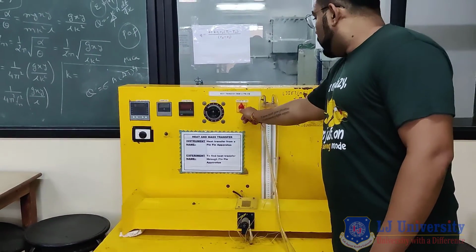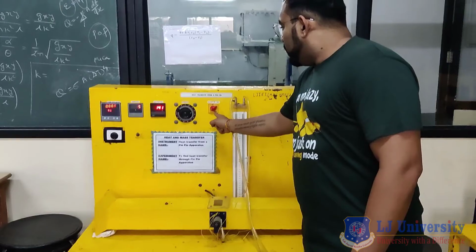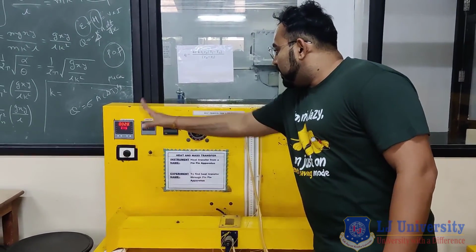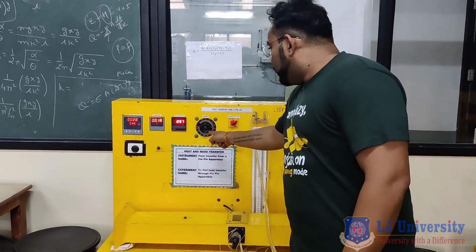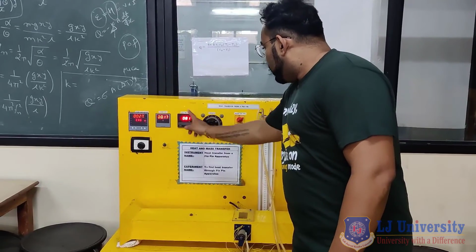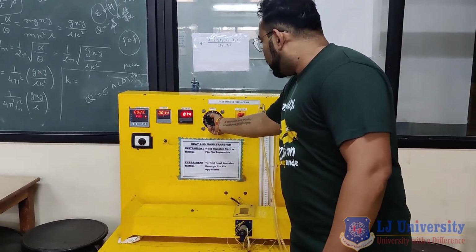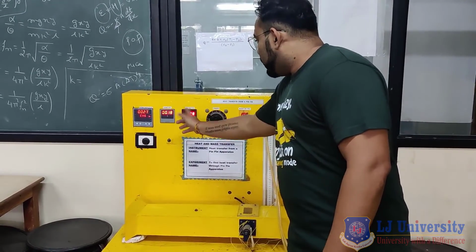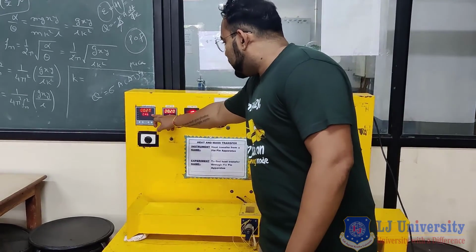So this is the construction of the device. You have to switch on the practical. This is the voltmeter, ammeter and temperature indicator. This is the thermostat through which you can change the value of voltage and current. You can see on the screen. Again, if I change the dimmer, you can see the change in voltage and current. This is the temperature indicator.